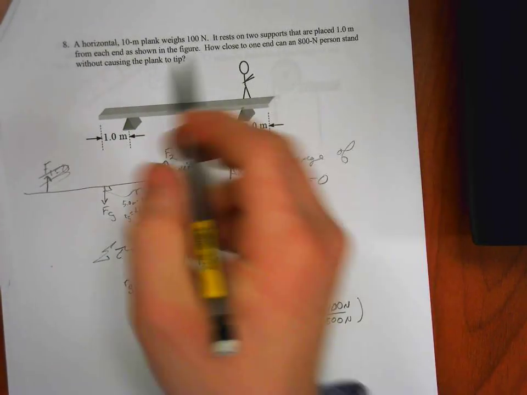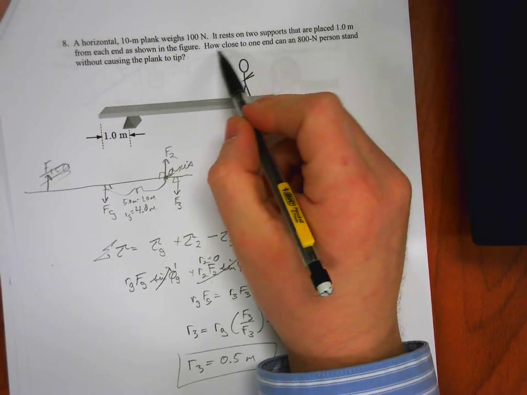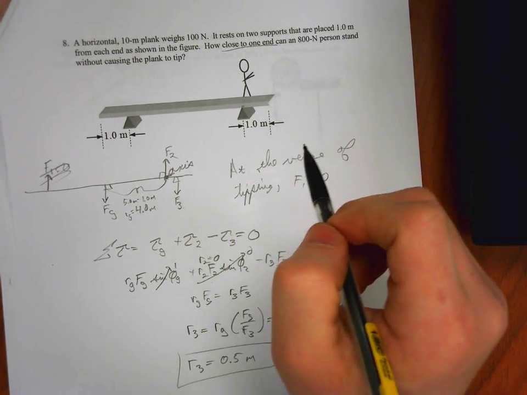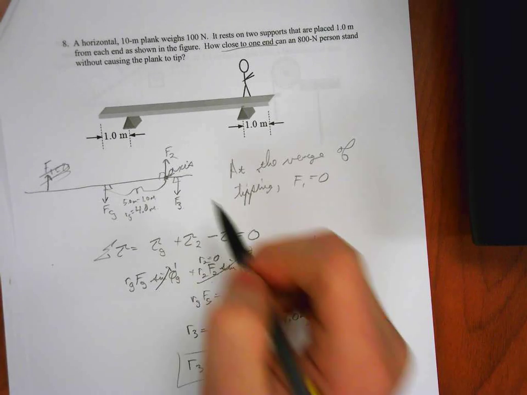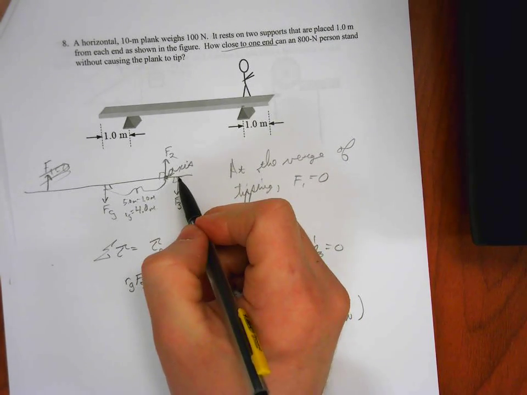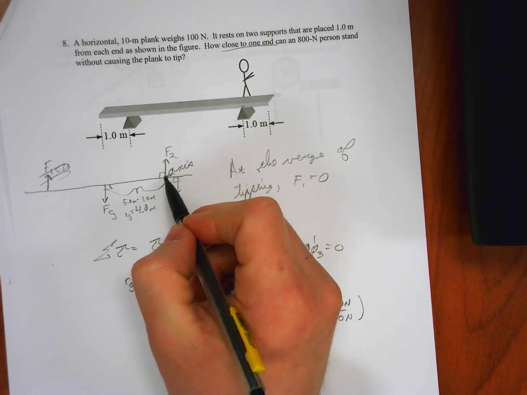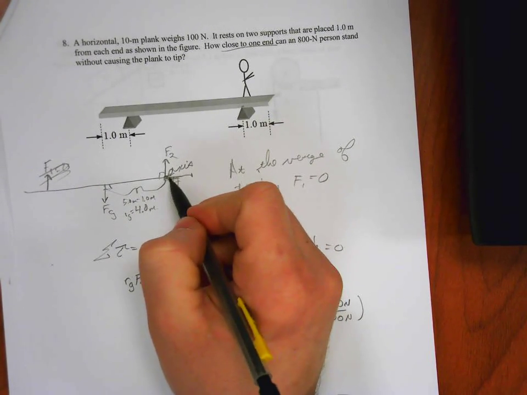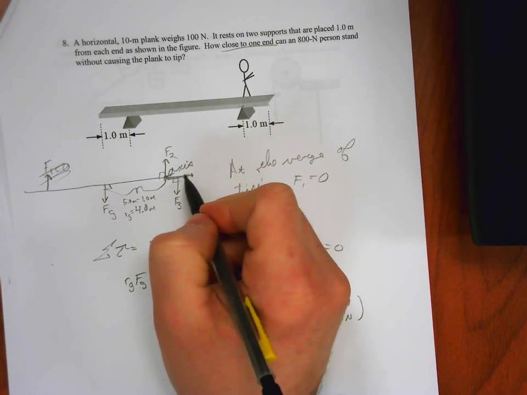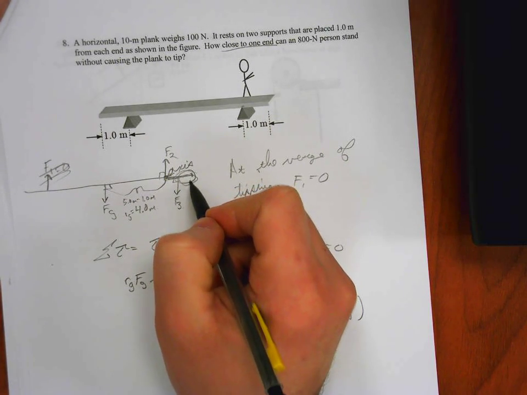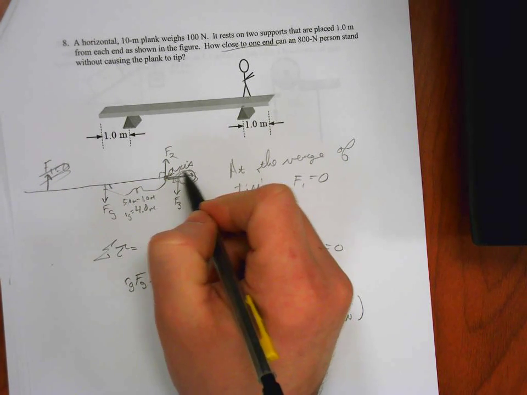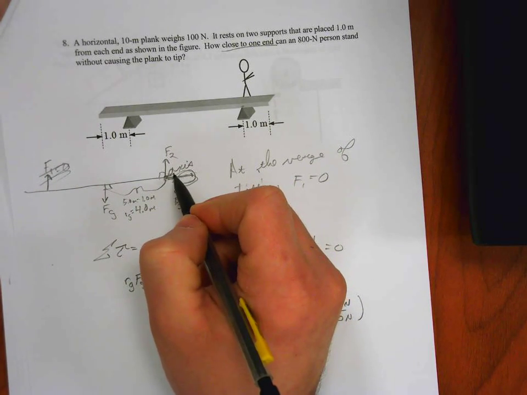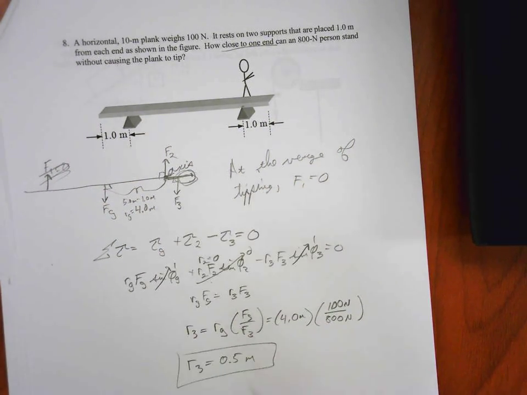It's not the distance the question asks for. The question says how close to one end can the person stand, but it just so happens that he is at half a meter, which is halfway between this axis point and the end of the plank. So we really solve for this portion. It just happens that this side the question is asking for is the same distance, half a meter here to here, and half a meter from here to here. So he's right in the middle.